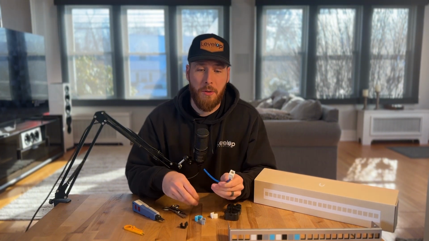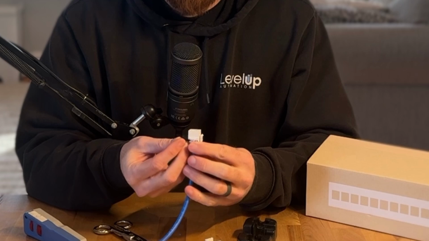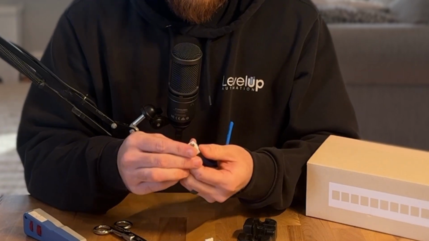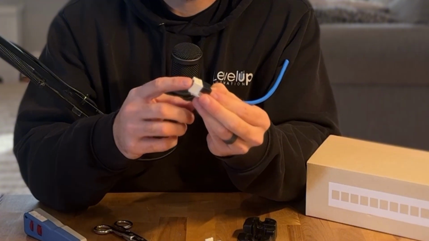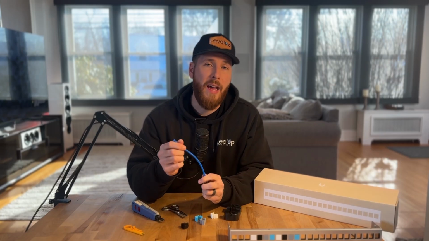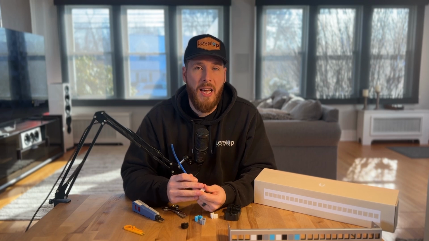Now that you have your keystone terminated, almost all of them are going to come with a little cover that's going to go over your exposed wiring on the top. And now you have a cable terminated into a keystone. The other end would get an RJ45 or another keystone on the other side.